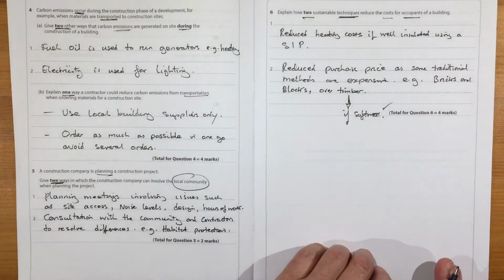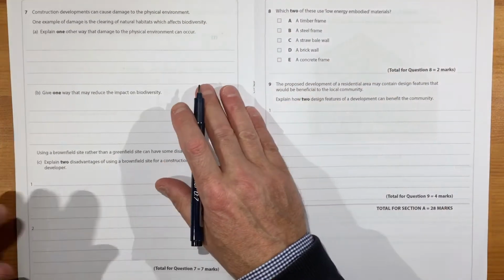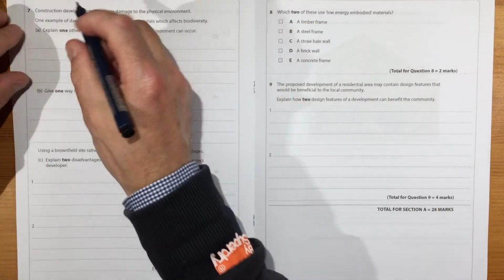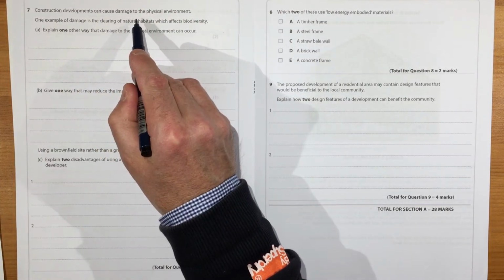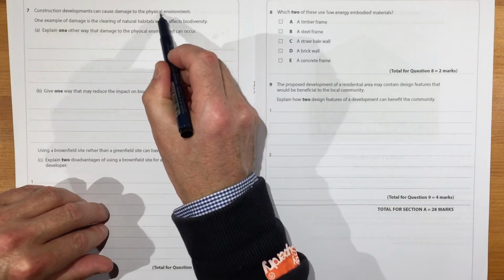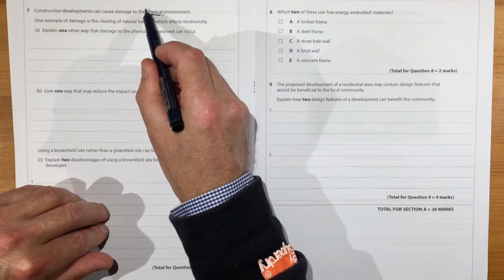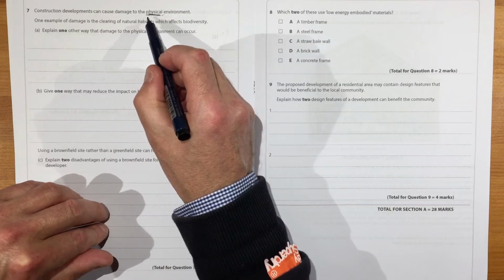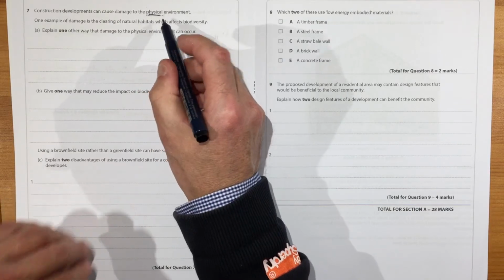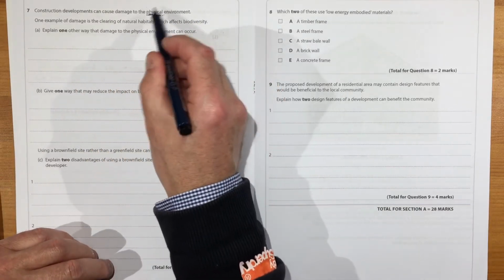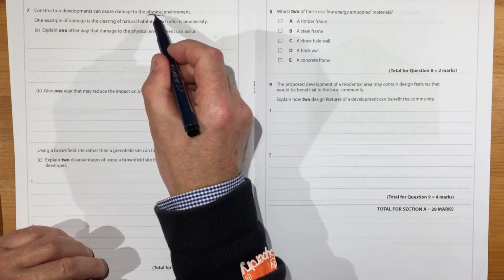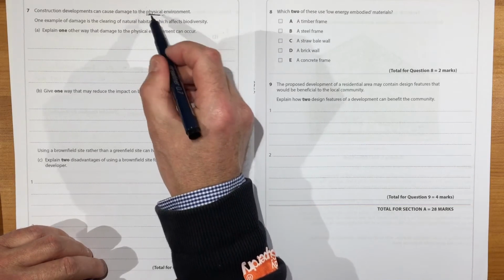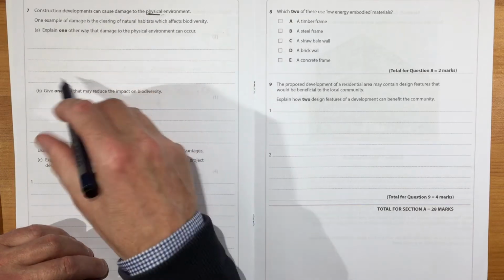Brilliant. Okay, let's move on a little bit. So question 7, I presume it should be, after 6. Construction developments can cause damage to the physical environment. Physical, so what's actually around it: the trees and the habitat and even buildings. It can cause damage in all sorts of ways. Even vibration can cause damage to buildings nearby and habitat and trees. But there may be other things.